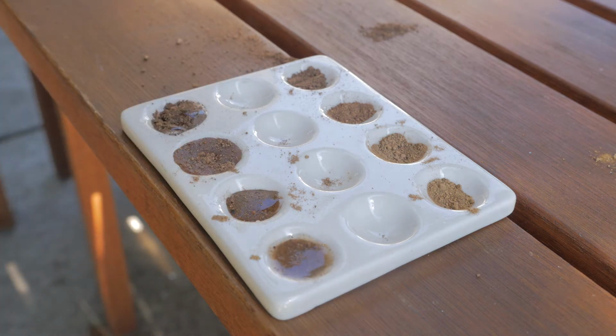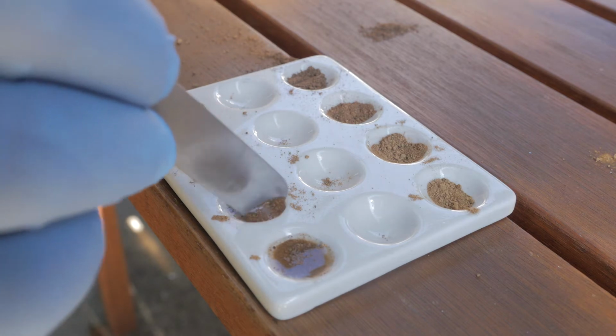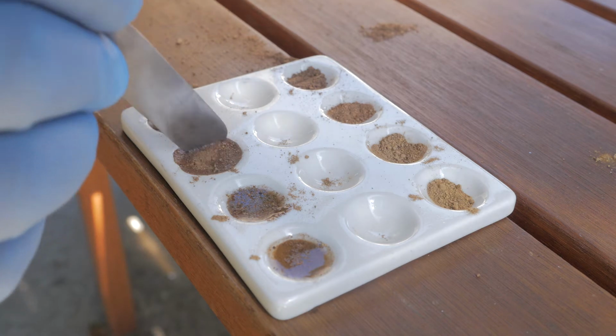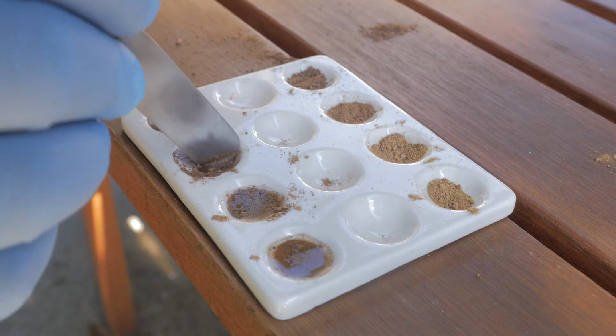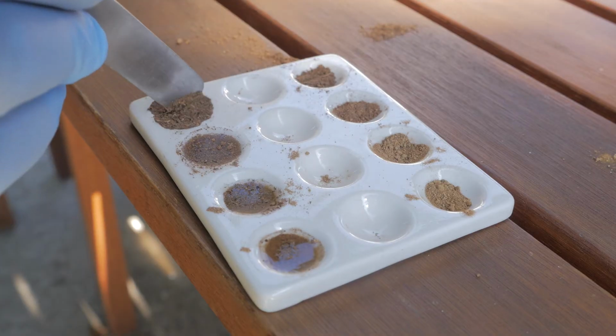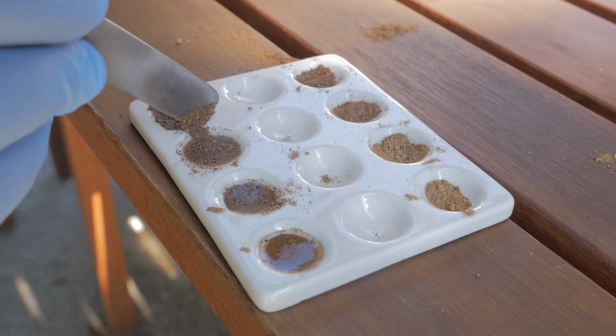A little stir. Wipe it off on your jeans. A little stir. This has still got a lot of organics in it, the surface. It's really hydrophobic.